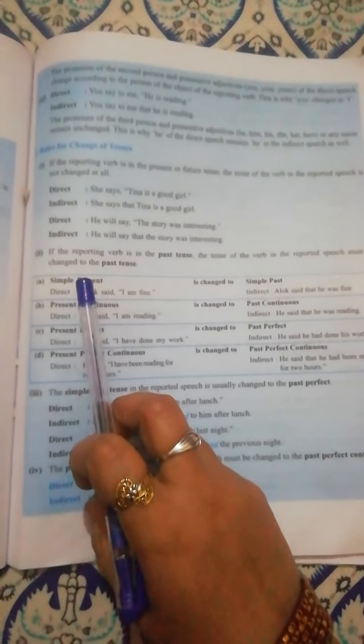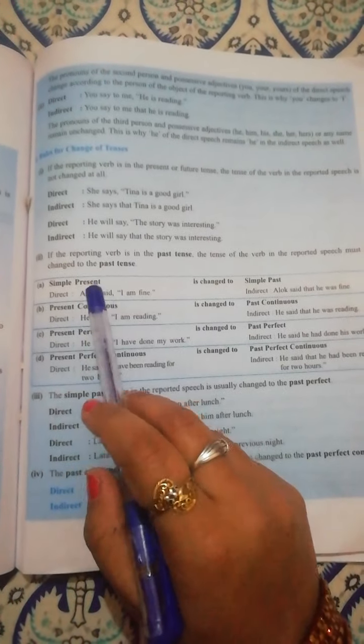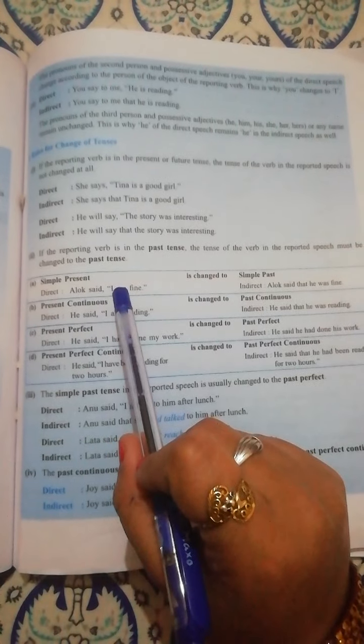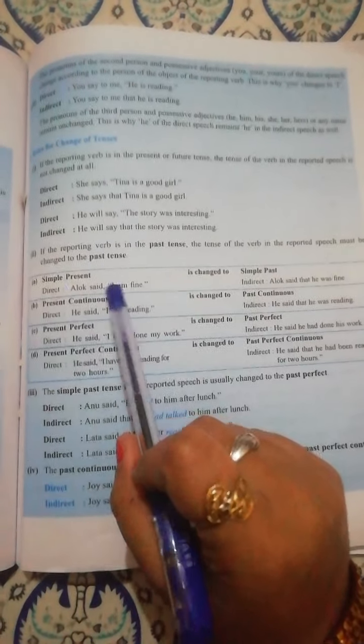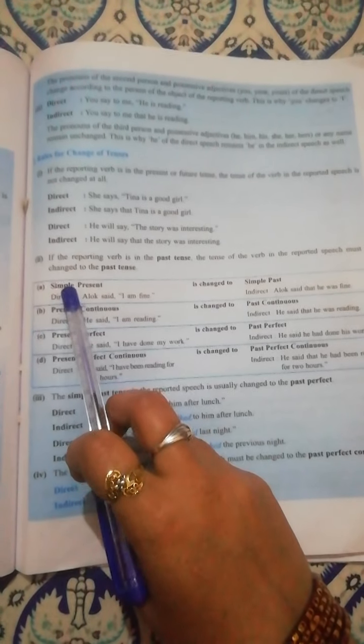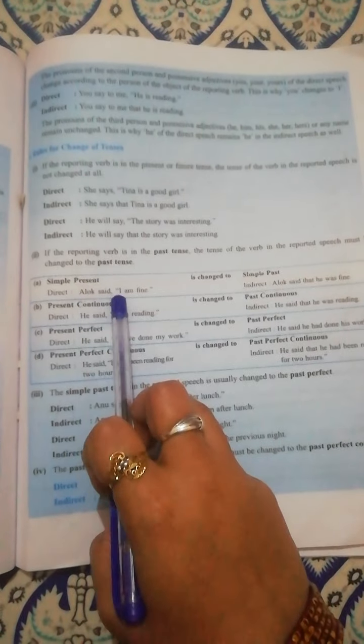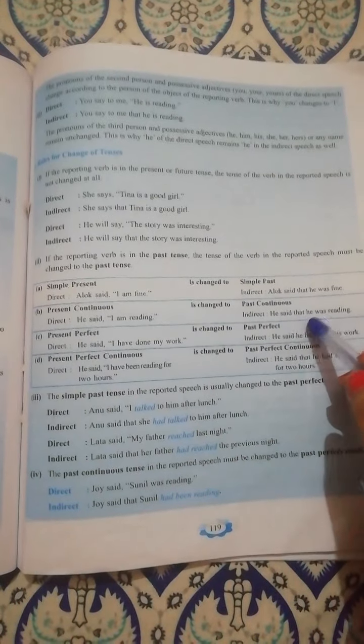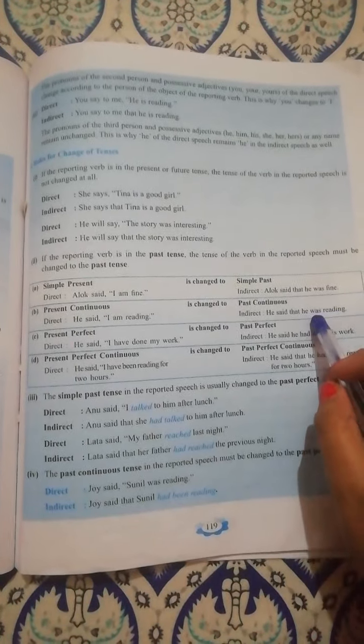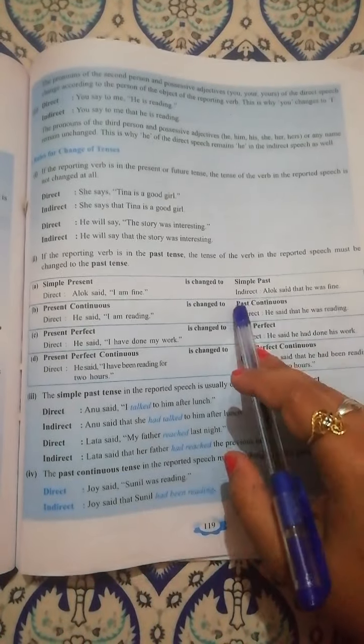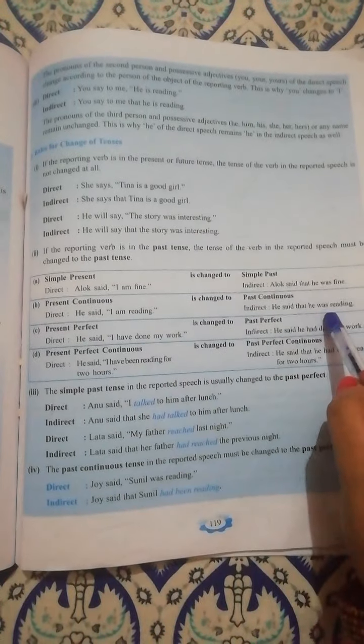To understand in a better way, let's see how the tenses change when we change the sentence from direct to indirect speech. Suppose the sentence is given in simple present. Alok said, "I am fine." It will be changed to simple past. Alok said that he was fine. Present continuous: he said, "I am reading." Past continuous: he said that he was reading. See here, was is used, we are just changing the tense of the sentence. I am is changing to he was.